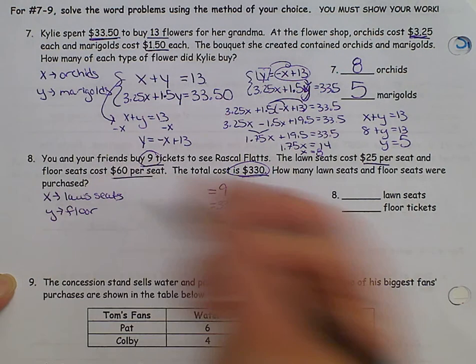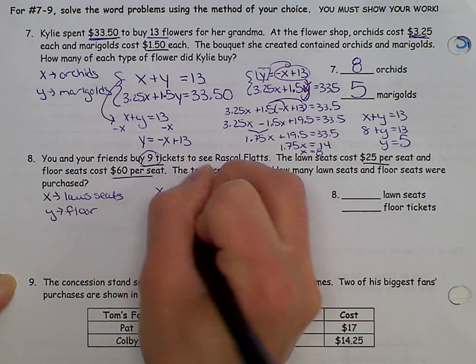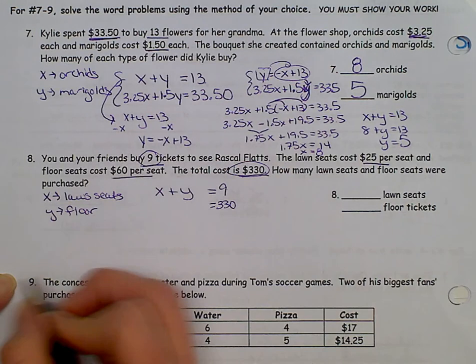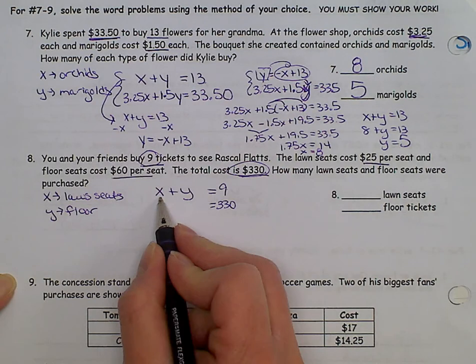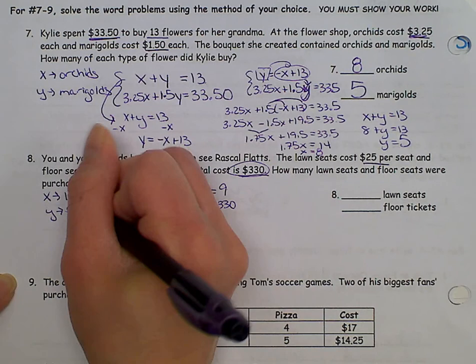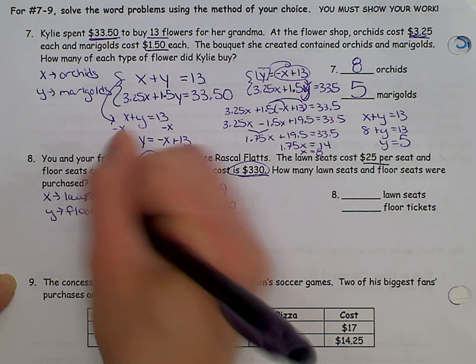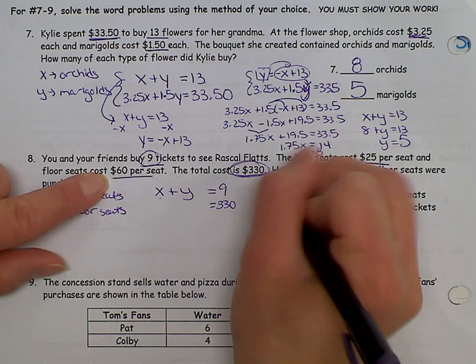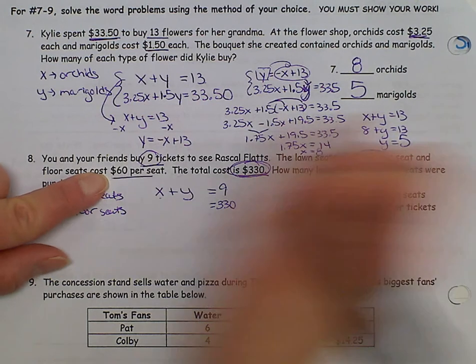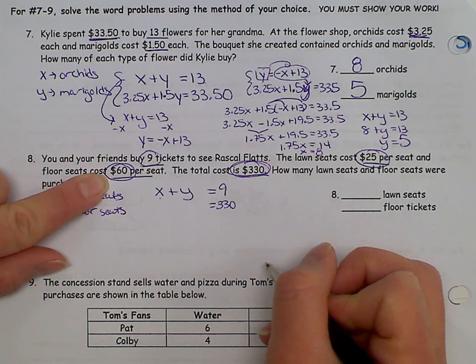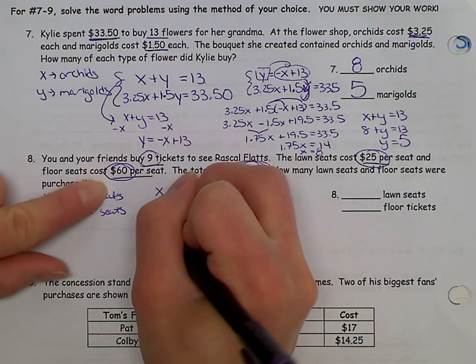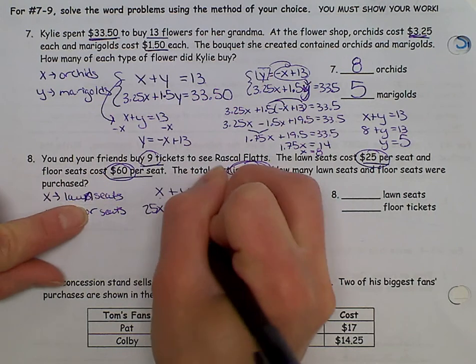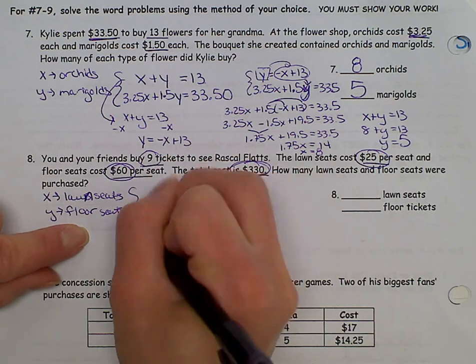We bought a total of 9 tickets with a sum of lawn seats and floor seats. Remember, money goes with money, so $330, $25, and $60 will all be in the same equation. It was $25 per lawn seat plus $60 per floor seat. This is my system.